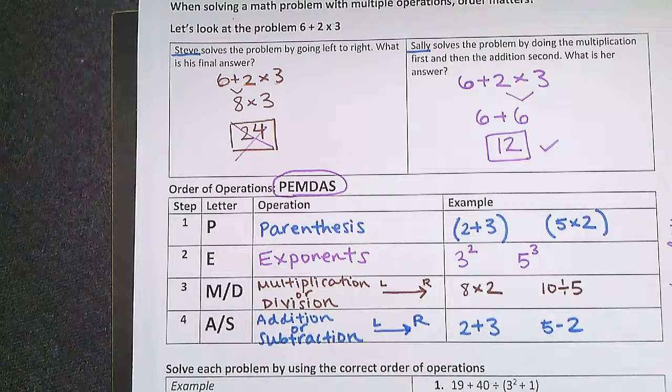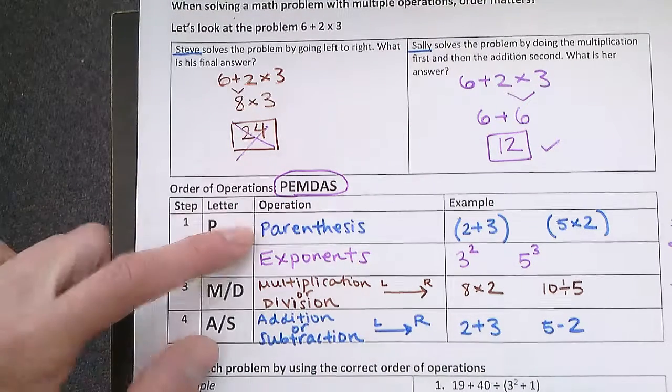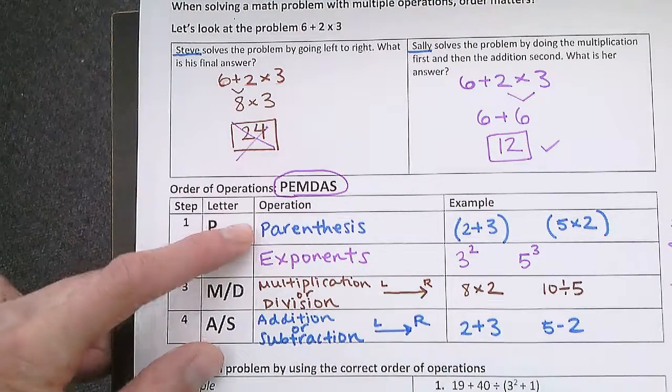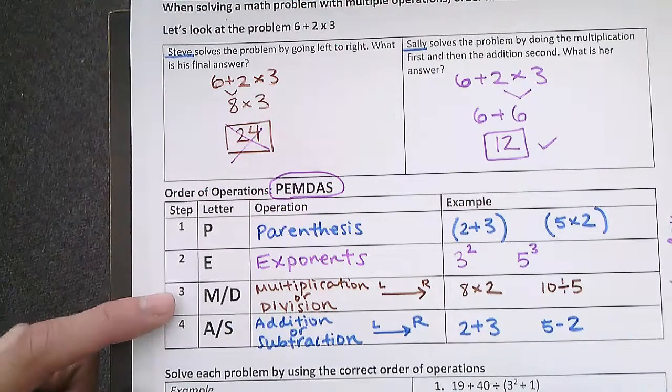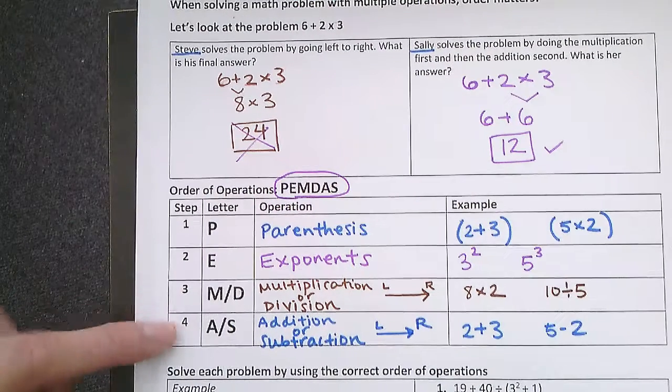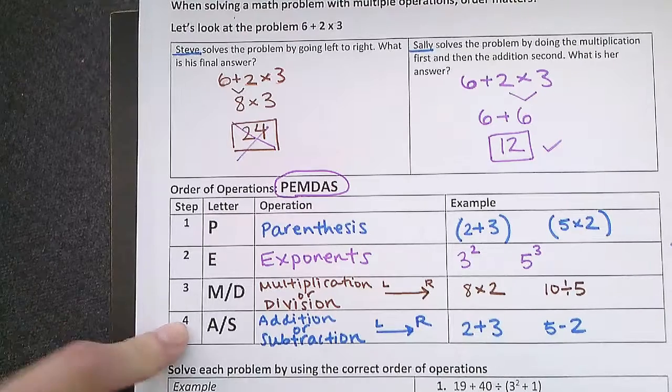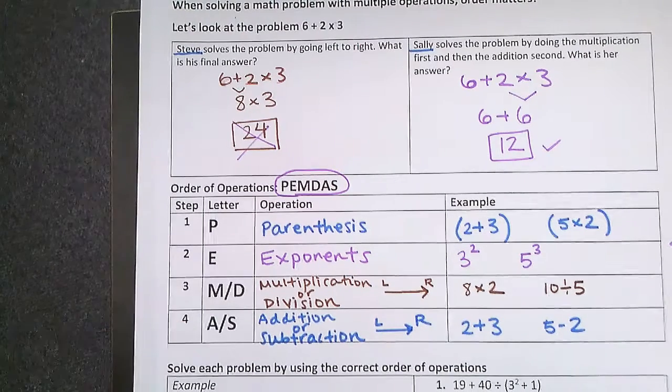Okay? So when you see multiple operations, you first look: are there parentheses? Do those first. Are there exponents? Do those second. Is there multiplication or division in the problem? Do that third. Last, any remaining addition or subtraction, do that last.